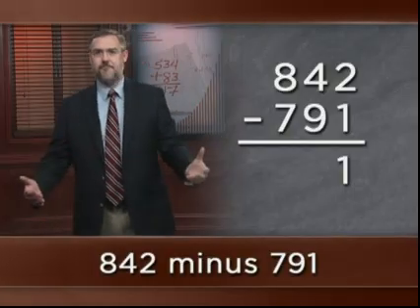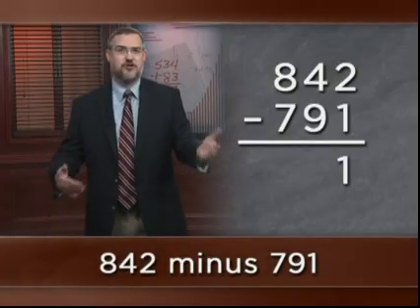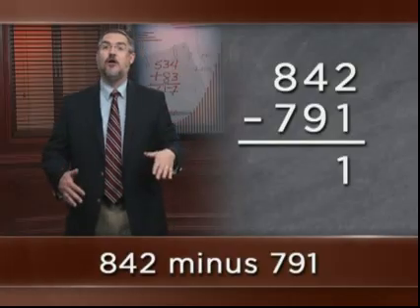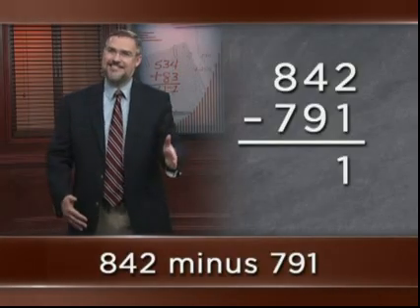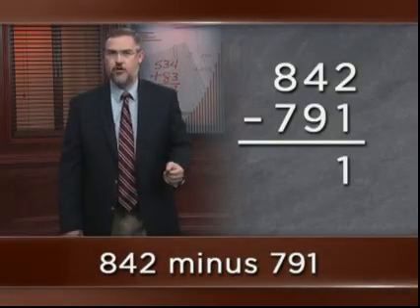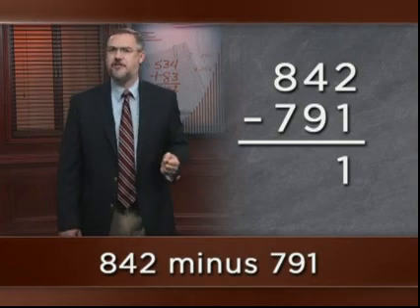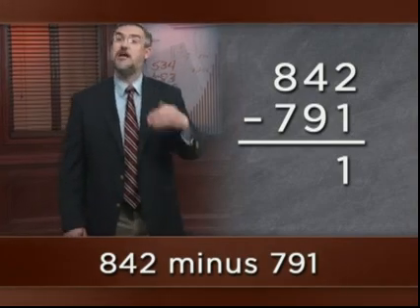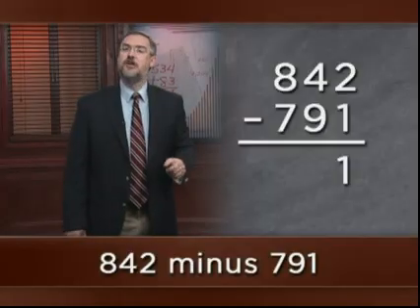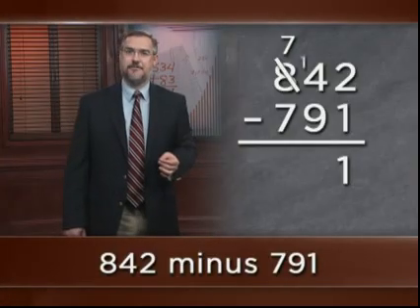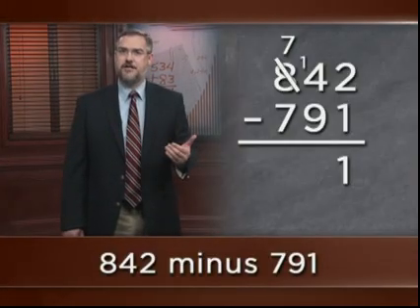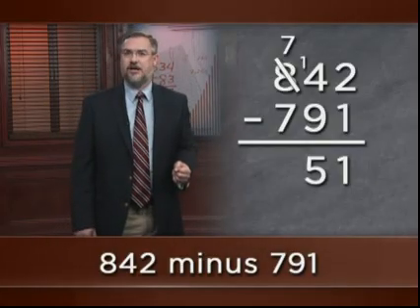I now move my way over one column, and now I see that I want 4 minus 9. Uh-oh, 4 is not big enough to handle subtraction by 9, so now we do have to borrow in this tens column. That 4 is too small. It would be like having 4 $10 bills, but needing to give someone 9 $10 bills. So we're going to change the 8 to a 7 and change the 4 to a 14. And then we have 14 minus 9 equals 5. So we write a 5 under the 9 in the answer section.